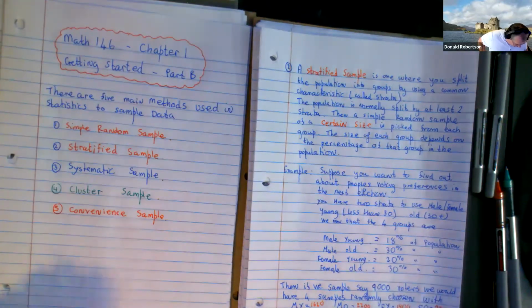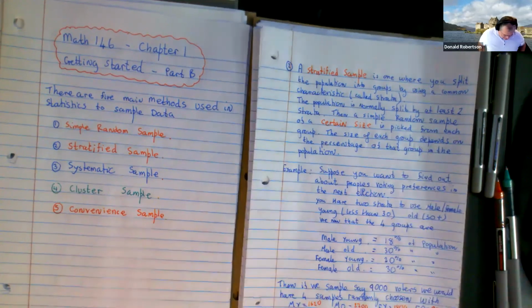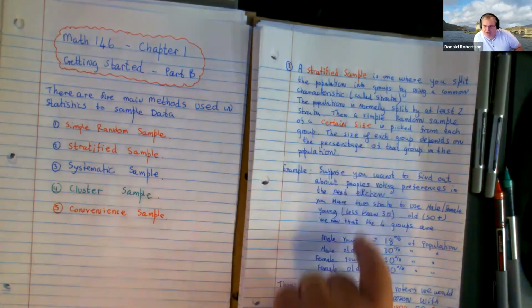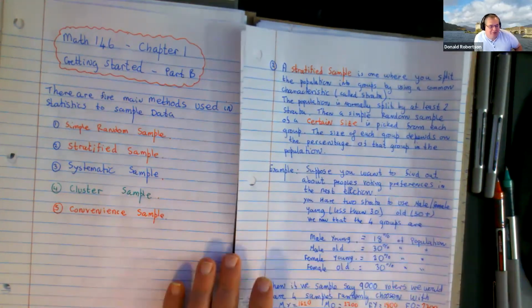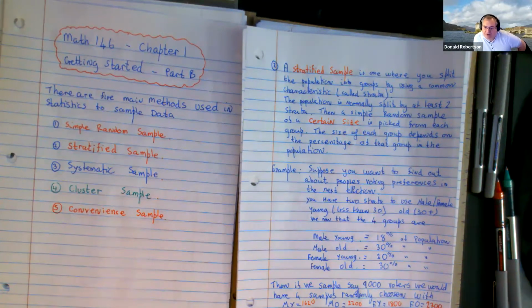Second one on our list is a lot more details. Wow. It's called a stratified sample. Now, this sample is one where you split the population into groups called strata by some common characteristic of them.